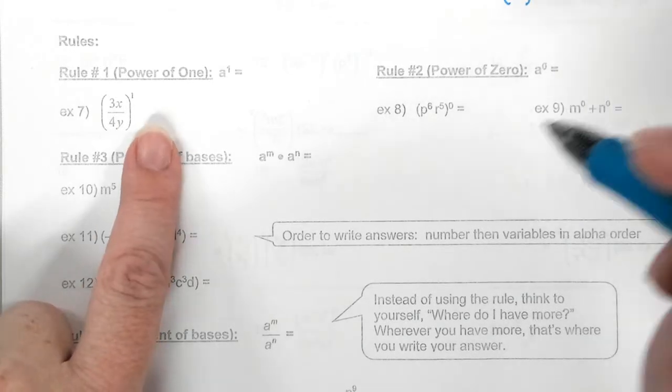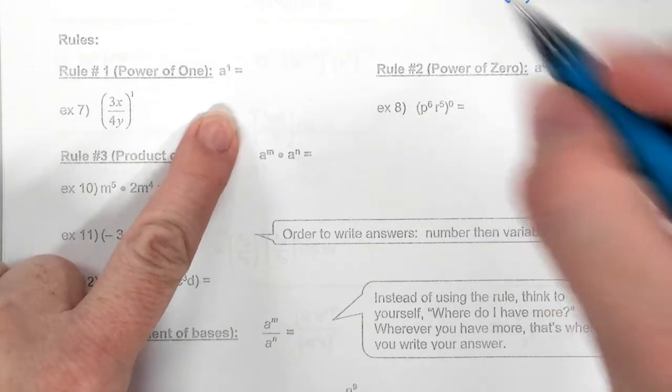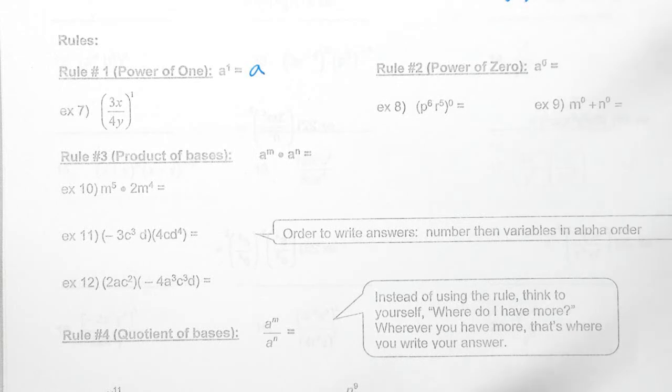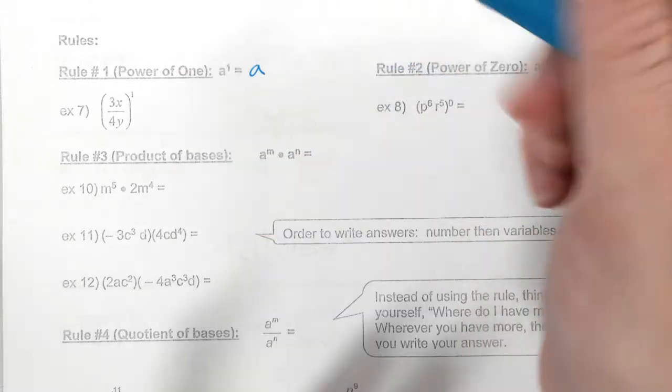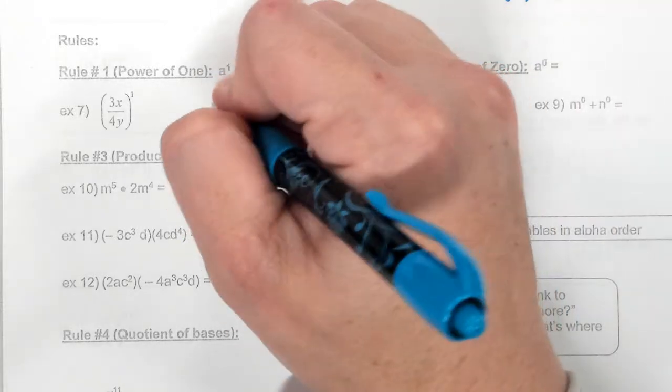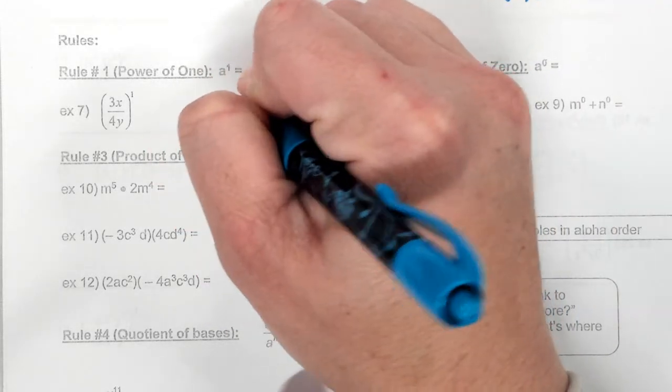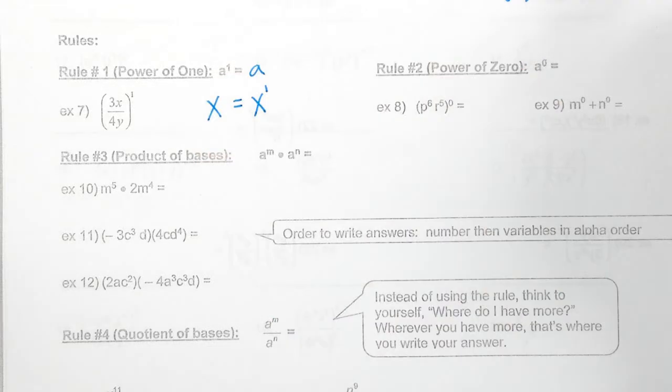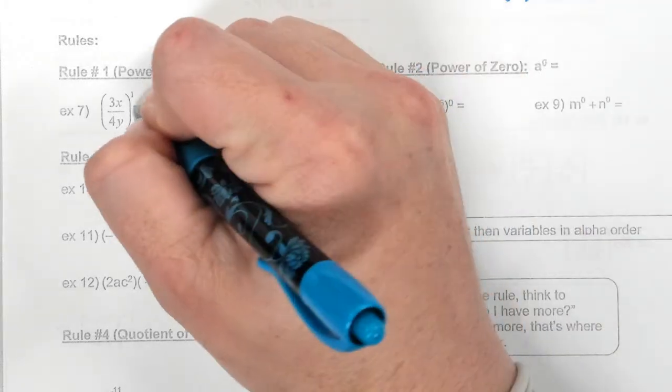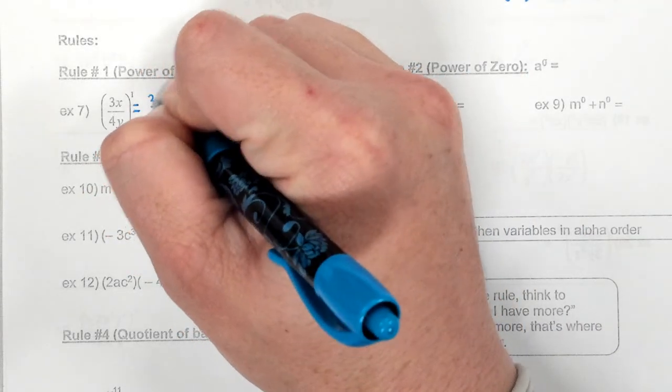So, power of 1. Power of 1 is super simple. A to the 1st power is just A. It's almost like saying 1x is just x, same concept. Okay, and the reason we have to think about things like this, you'll see in a minute, but it's just so you can say x is the same thing as x to the first power, or c is the same thing as c to the first power, or this whole thing to the first power is the same thing as just itself.